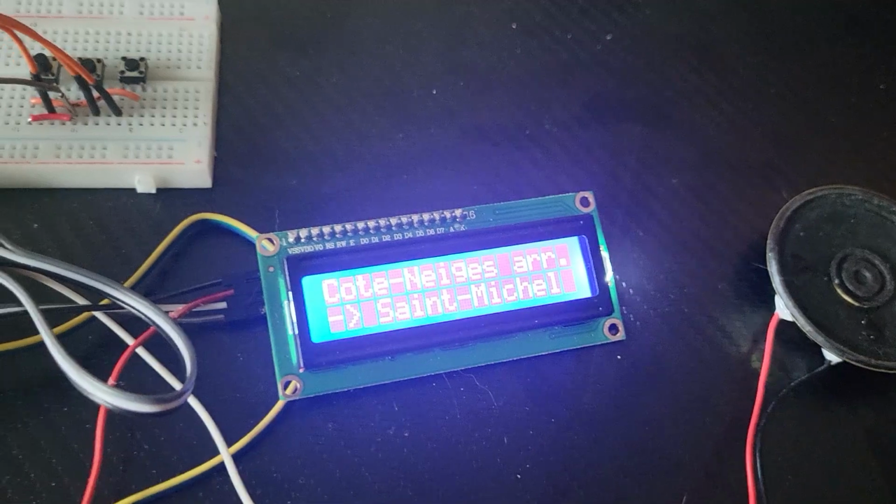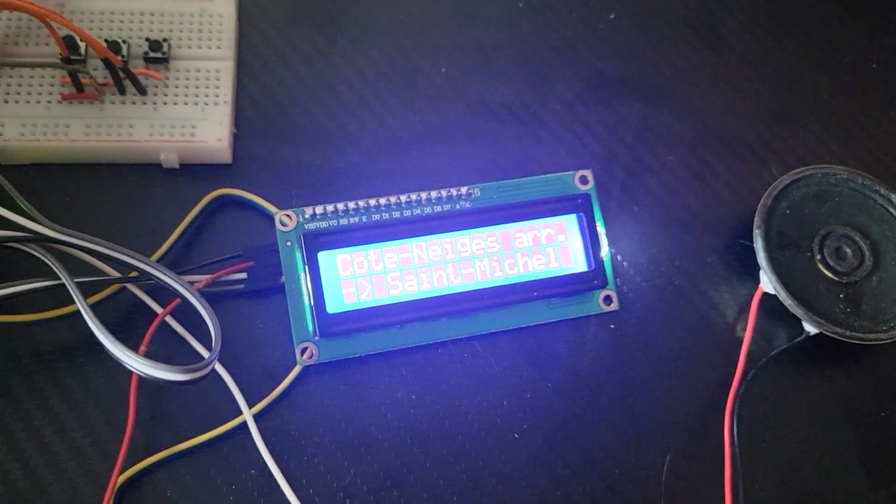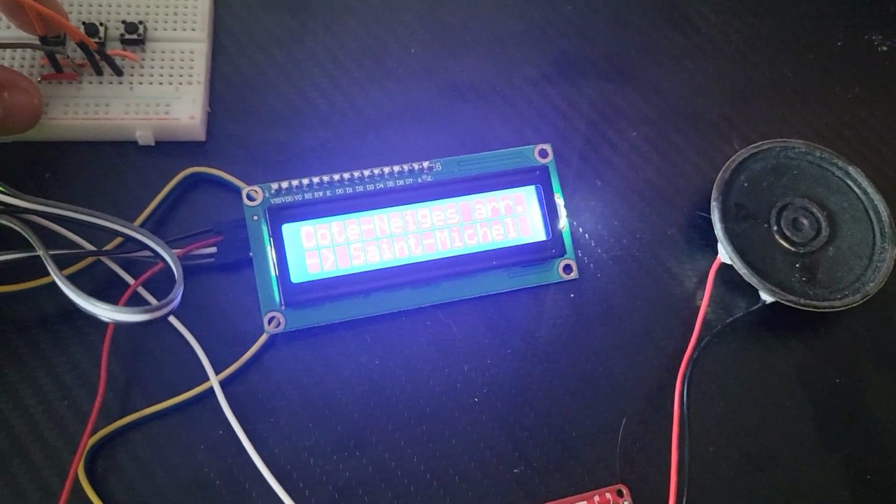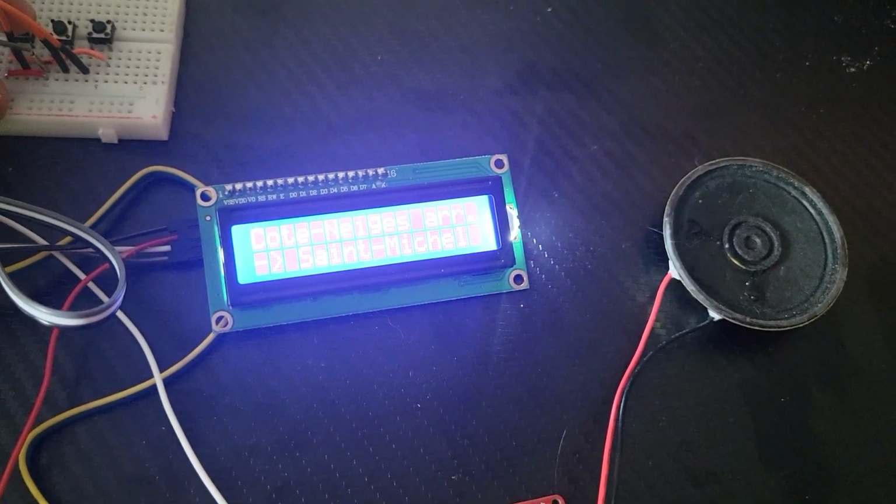And yeah, that's it. That's basically it for the announcement system. I'll post the code and circuit diagram later if you guys want, and that's it.